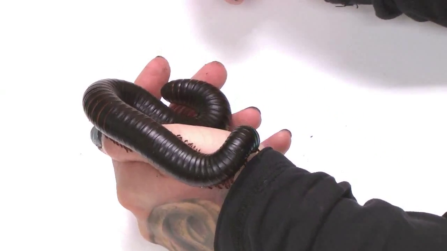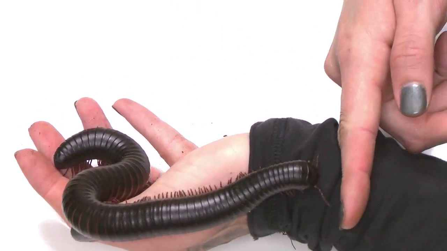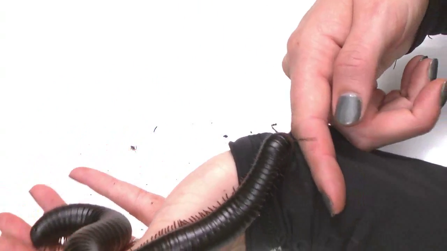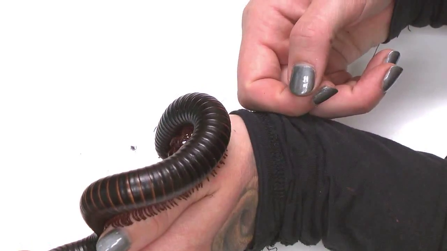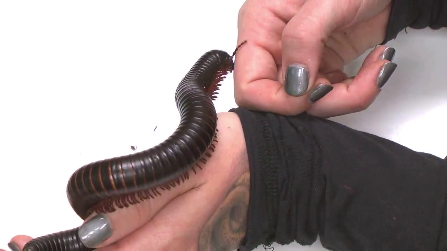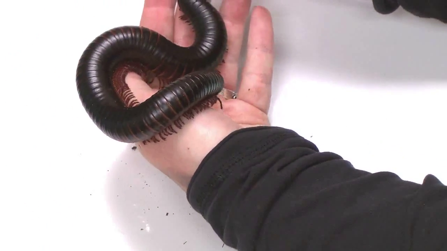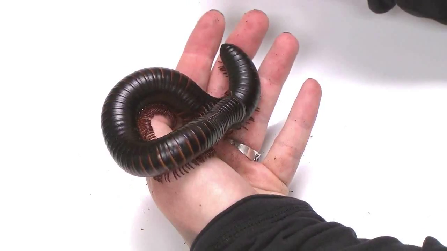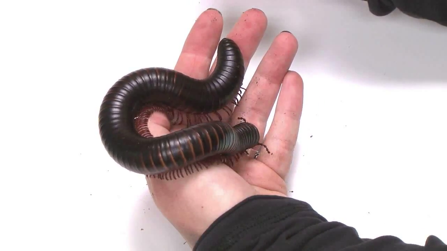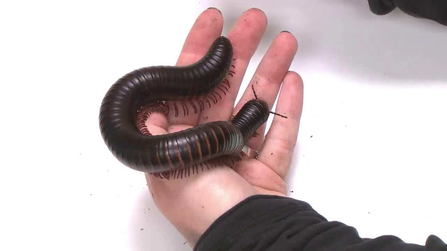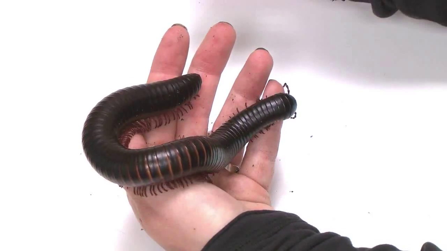Like I said, from East Africa, they can grow up to about 15 inches in length. They live about 5 to 7 years. Even though they don't bite or anything, they can secrete an irritating fluid from glands that are located on each segment. But really all it does is it's a little bit stinky, and it leaves like a yellowish stain on fingers. But you can wash that off in the sink.